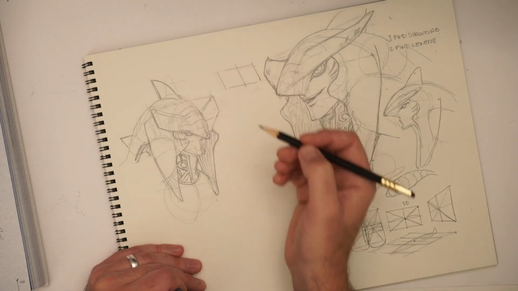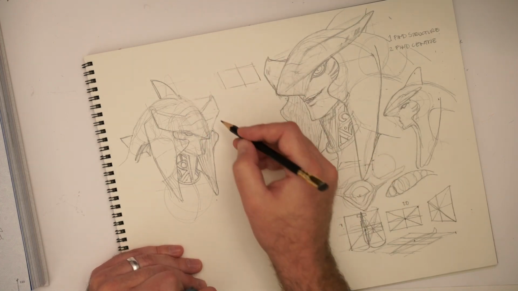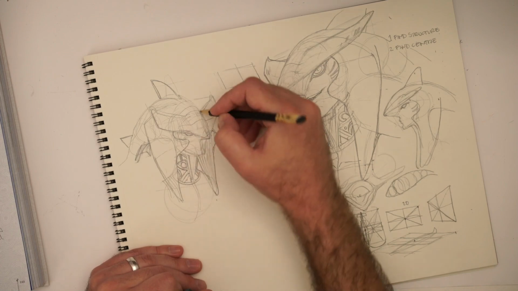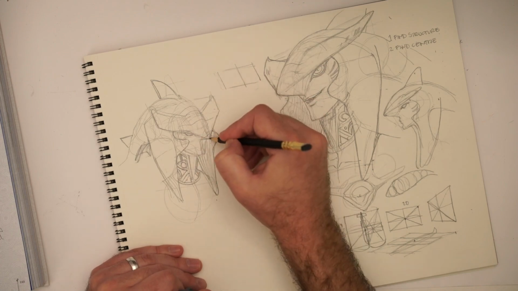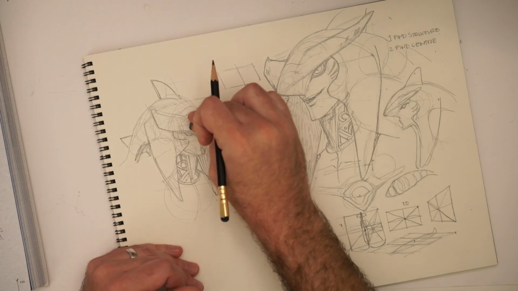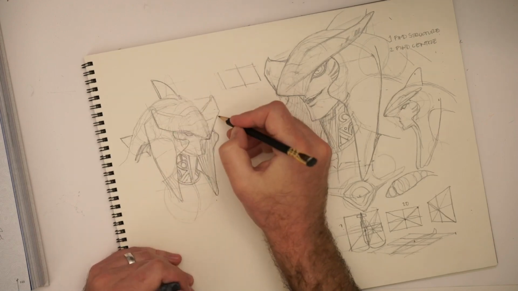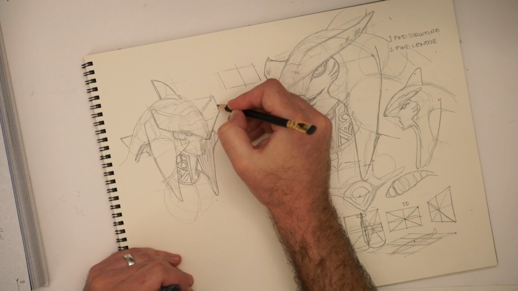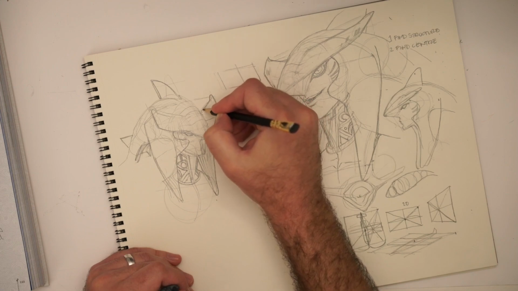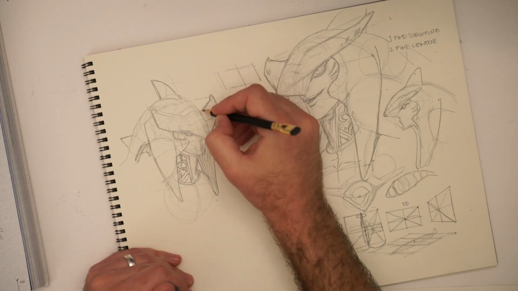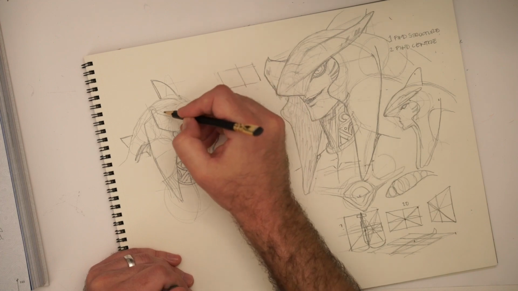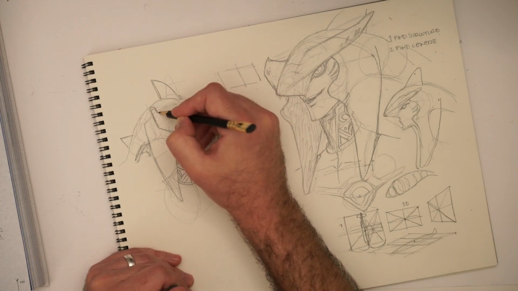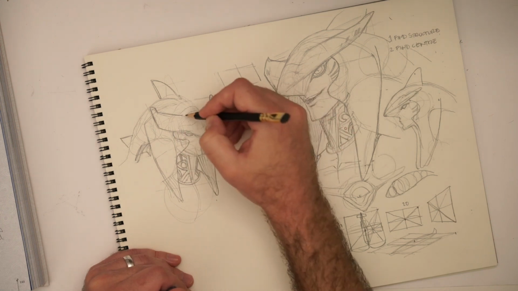So what that means is if I was to shade this, my understanding of how these cross sections are going, right, that the form is moving, will really help me. So even if I end up creating a clean line version of this, it's still super useful for me to have this understanding of what's happening to the form.